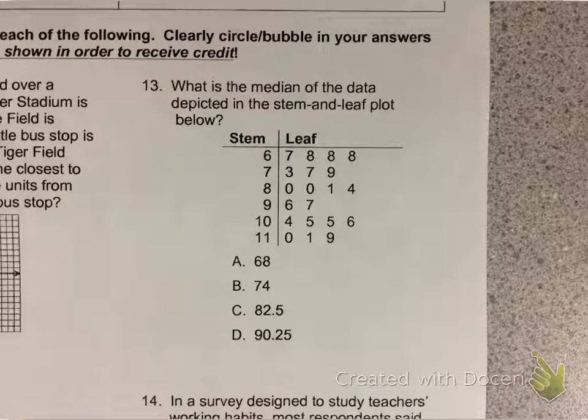Now, real quickly, just going over stem and leaf. A lot of y'all, the other classes, haven't remembered what a stem and leaf is. What number is this representing? That's 8? It's not 8. What number does that represent? It's okay. That's what we're talking about. Remember, this is 68.